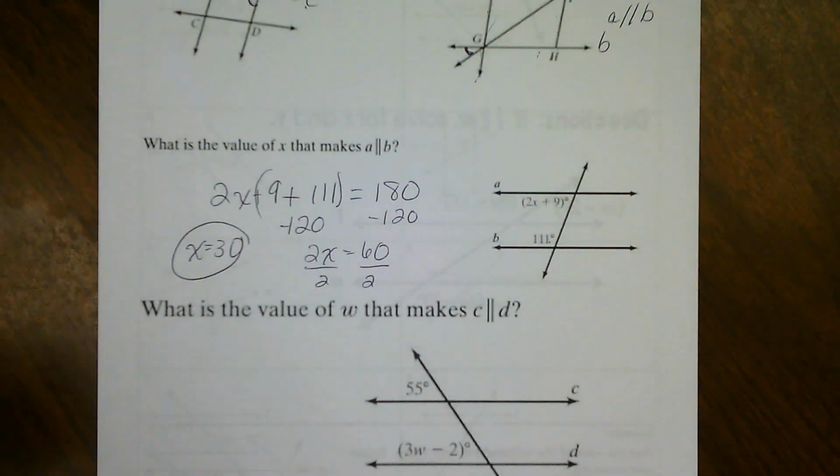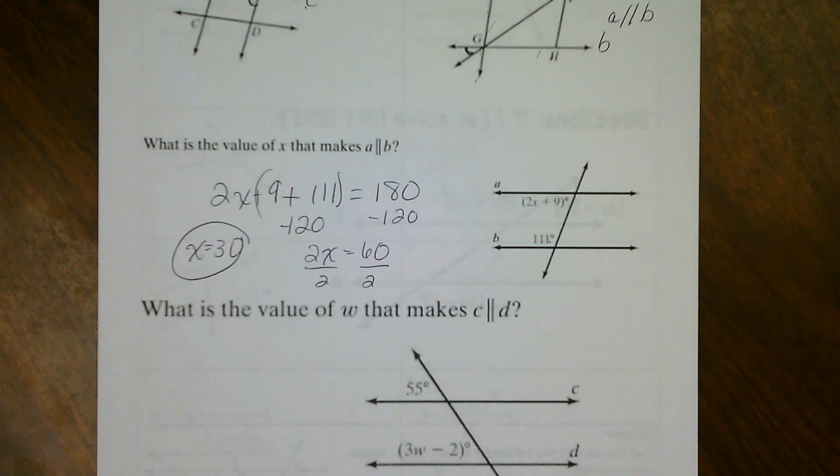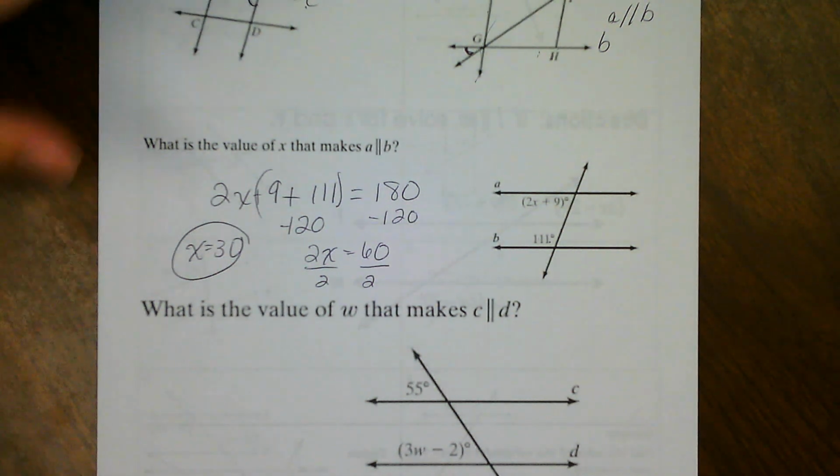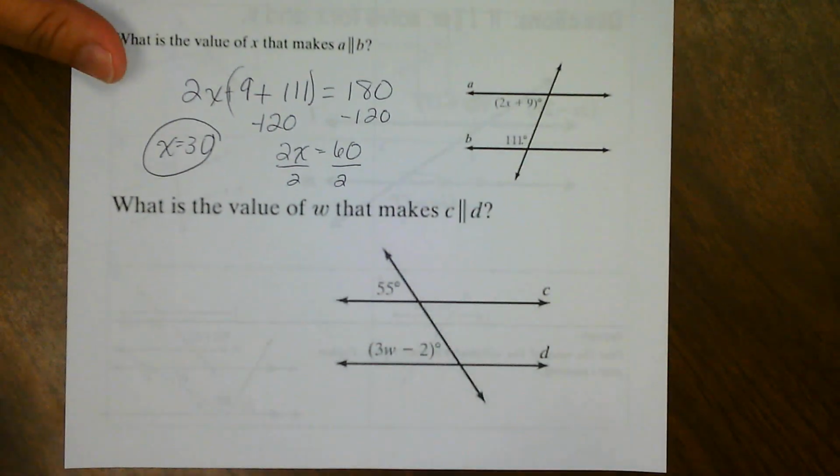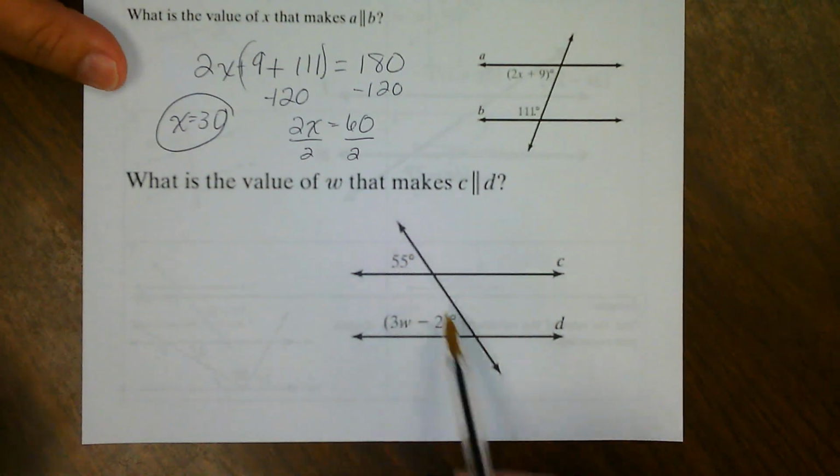Okay? So this is basically look at their position, pretend they are parallel in that position, use that theorem to solve for the unknown. That's why it's a little different than just having transversals with numbers.